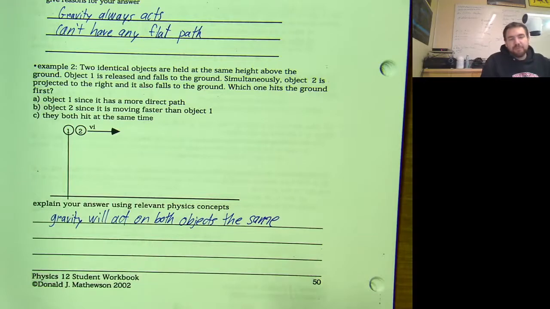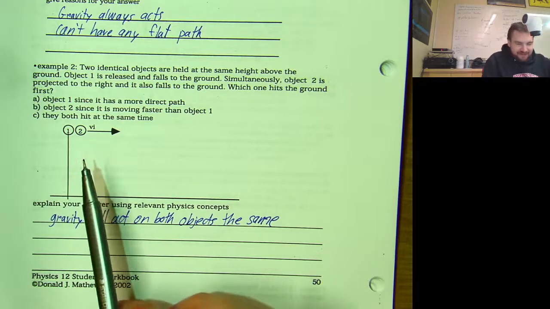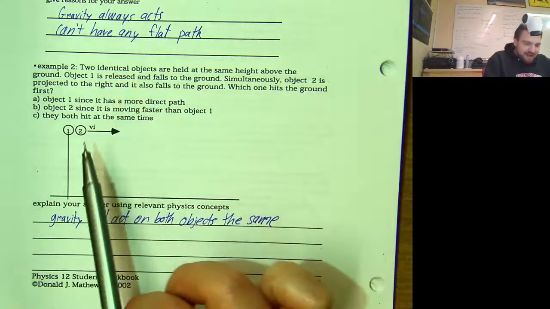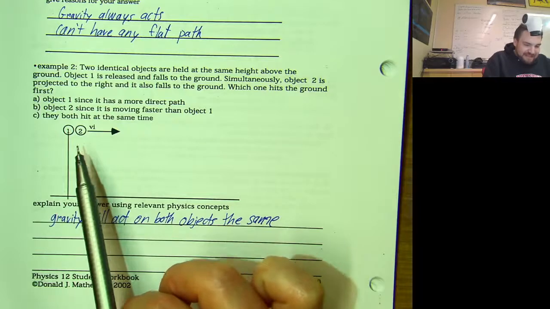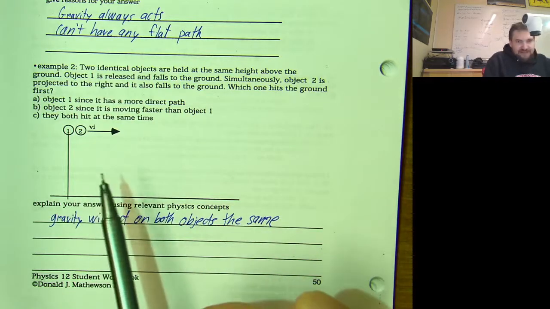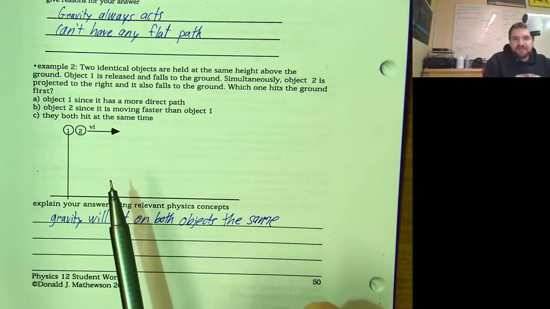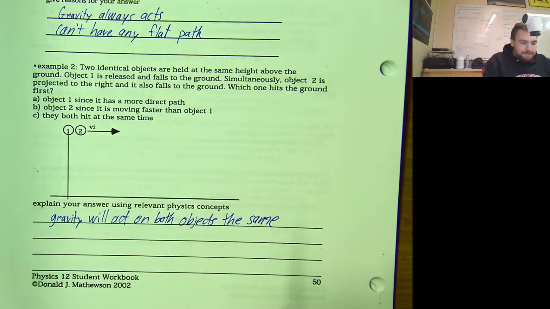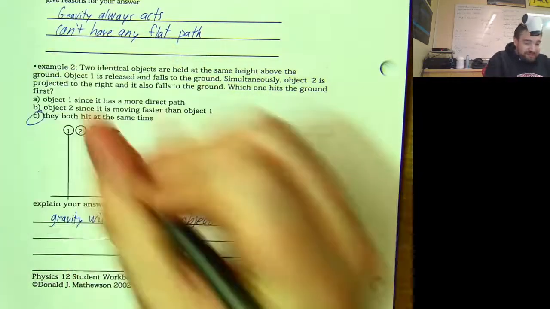Yeah, that's true, but then you're bringing in extra physics. We don't want to talk about lift. The point is not the lift in an example like that. The thing that it's important to recognize is that gravity acts on objects the same whether they're moving horizontally or not. So they should both hit the ground at the same time.